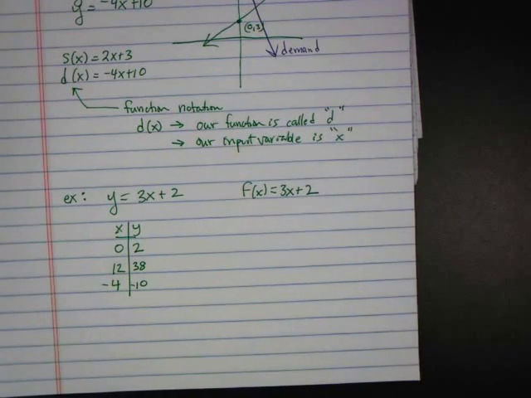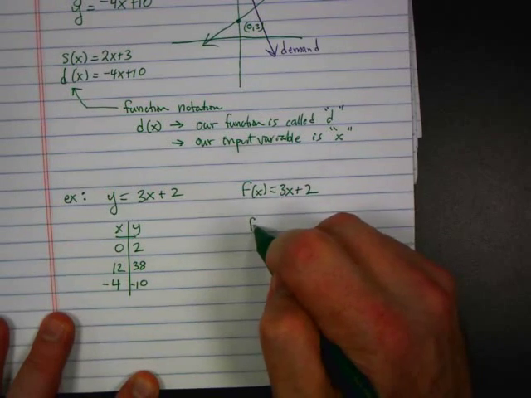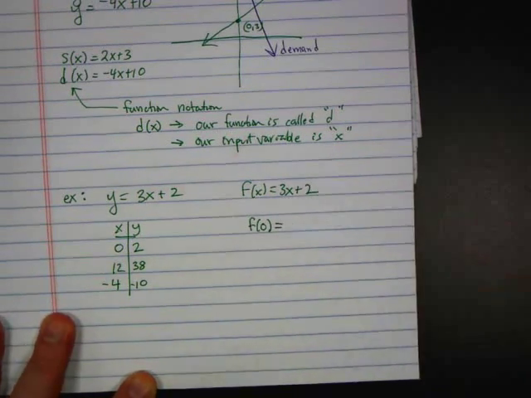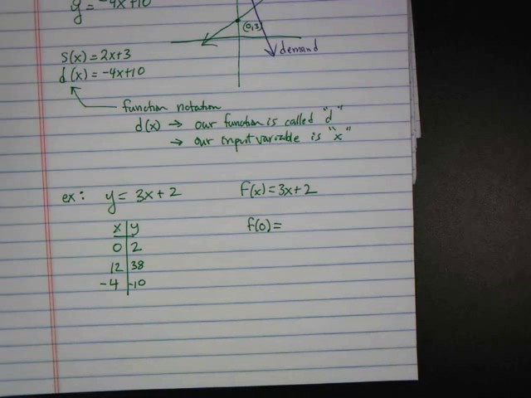I'm going to do this exact same problem, except I'm going to use function notation. So instead of calling it y, quite often we call it f of x. And if I want to tell you plug 0 into that function, the symbol I write is this. That symbol means don't use the letter x anymore. Instead of using the letter x, you're using 0. So you plug 0 in. What do you get when you plug in 0? 2.